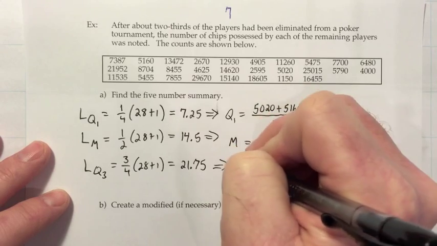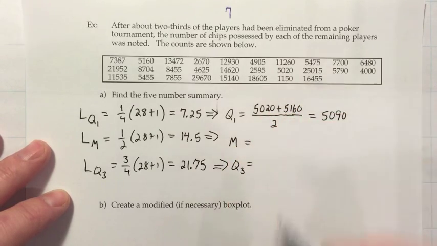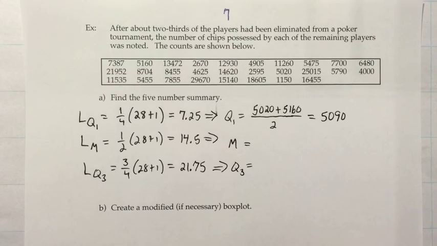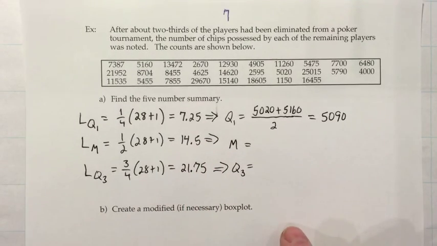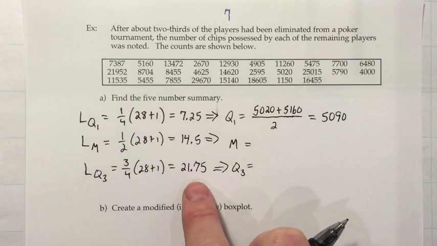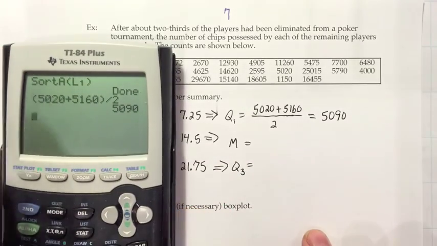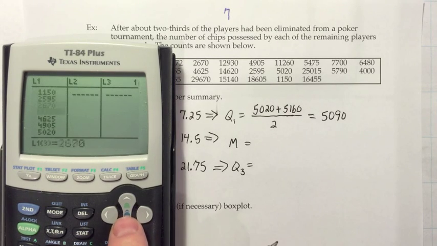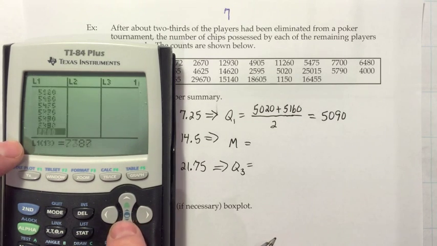So for Q3, we're going to need to average the 21st and 22nd values. So we know what values we want to find in between: the 14th and 15th, and in between 21 and 22. So let's go ahead and bring the calculator back in. Go look at that list again, keeping an eye here to know what our count is.